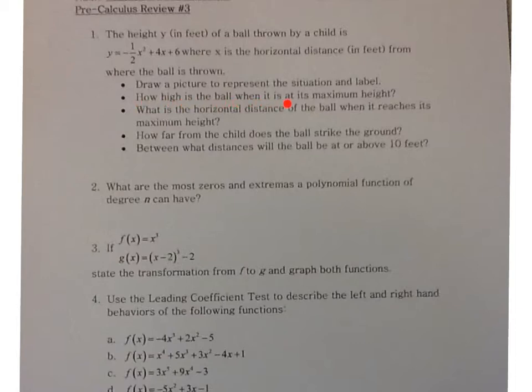How high is the ball when it reaches its maximum height? What is the horizontal distance of the ball when it reaches its maximum height? How far from the child does the ball strike the ground? Between what distances will the ball be at or above 10 feet?